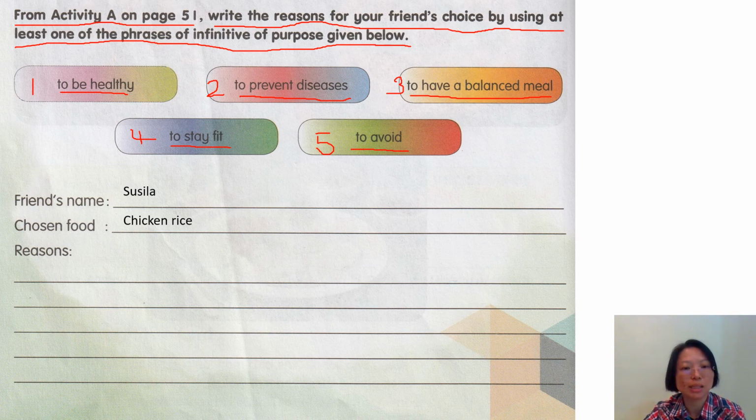So now let's look at the example given here. Let's say I give you an example. If your friend's name is Susila, just write Susila or whatever name it is.